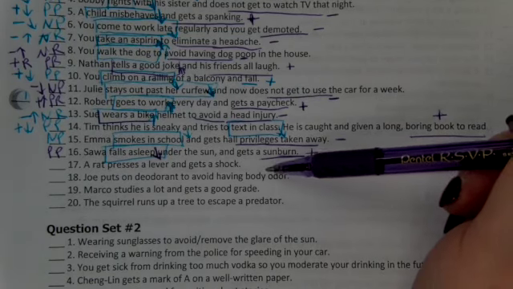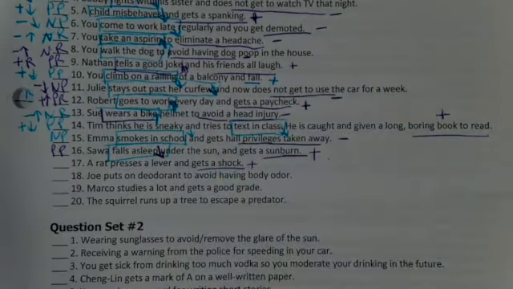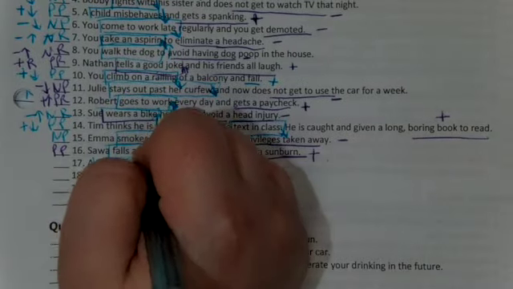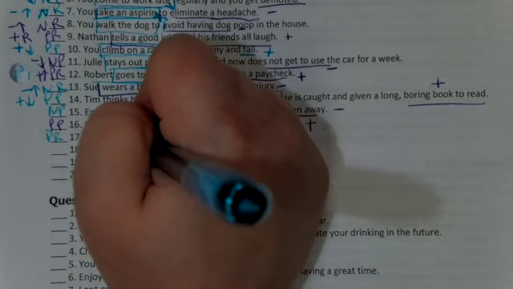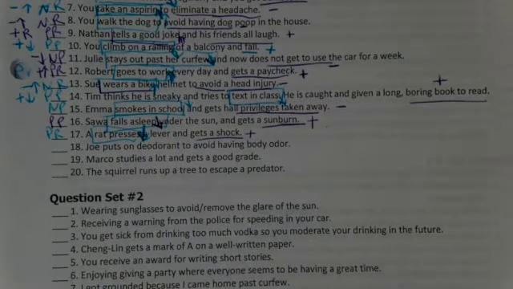A rat presses a lever and gets a shock. So I'm adding the stimulus of getting a shock. I'm pressing a lever, which is the behavior. I want that behavior to decrease because as I continue to press that lever, I'm going to get a shock. So then that becomes positive punishment.